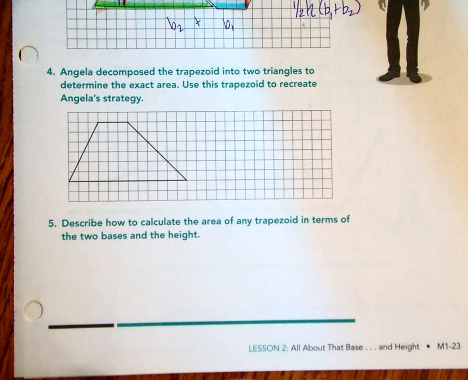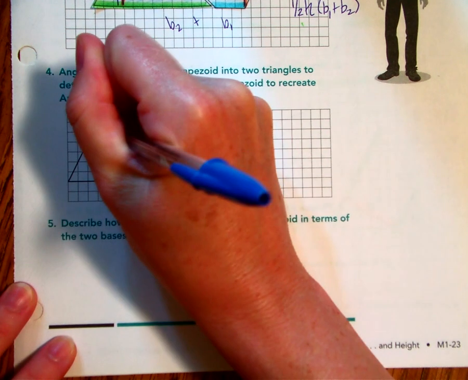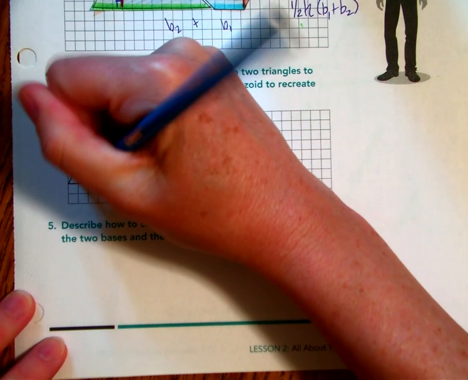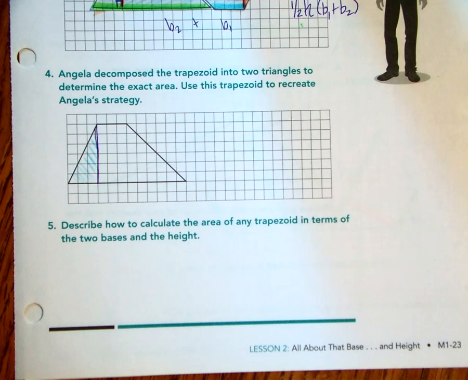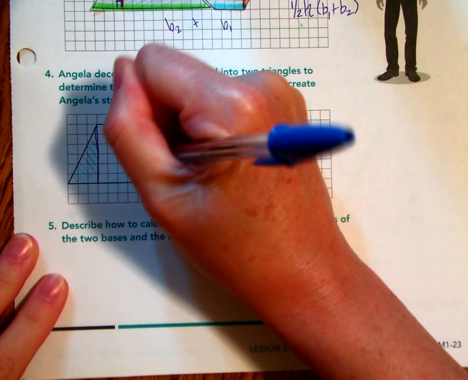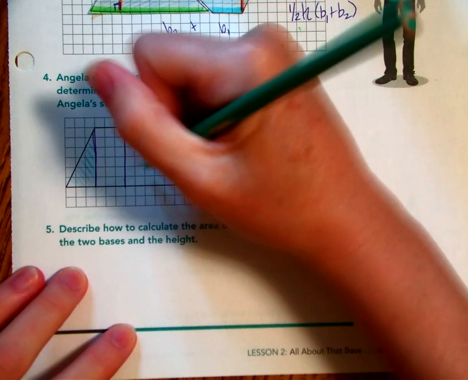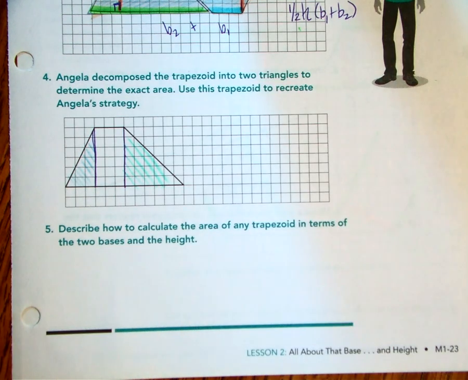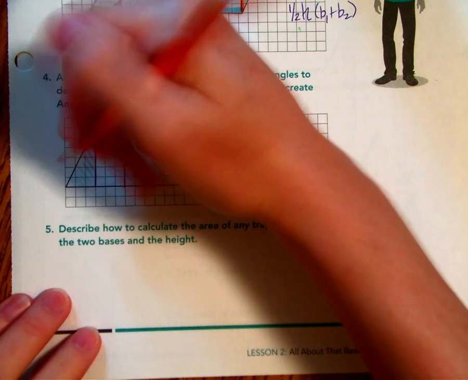You could decompose it into a nice little triangle over here. You got one little guy here. You could chop it into another pretty little triangle here. And then you would have this leftover rectangle in here.